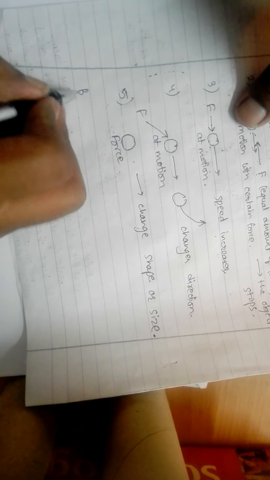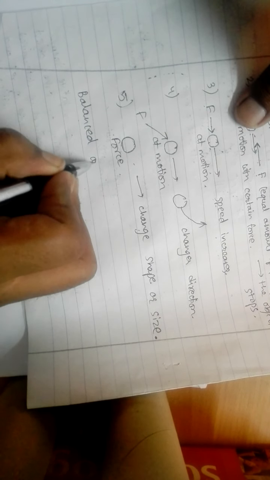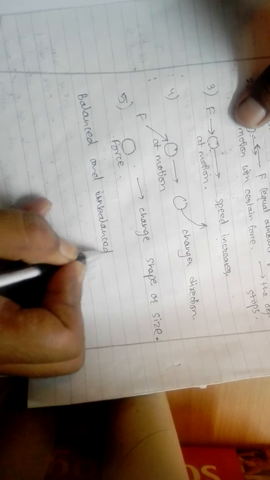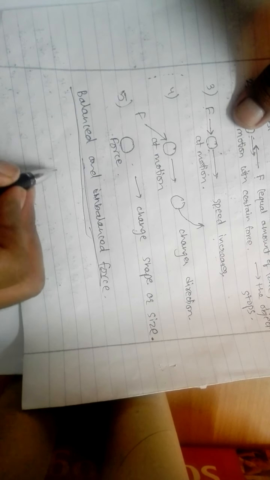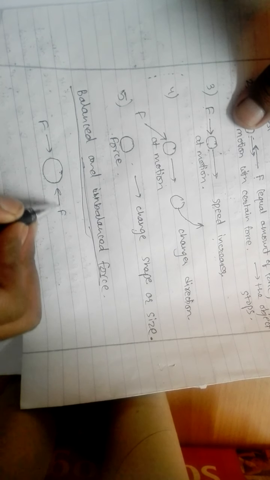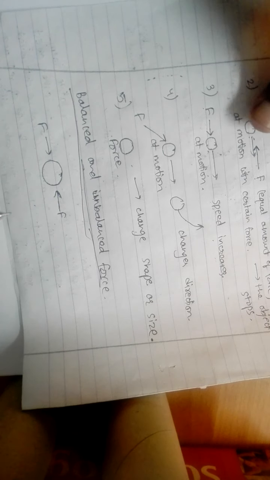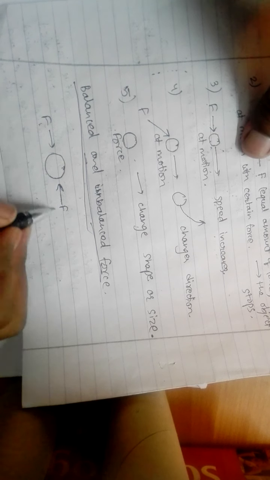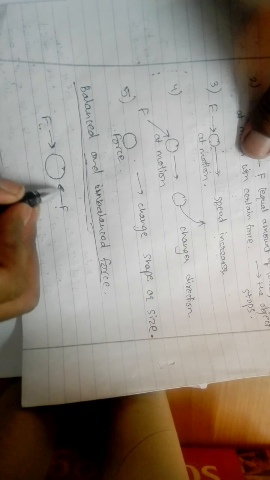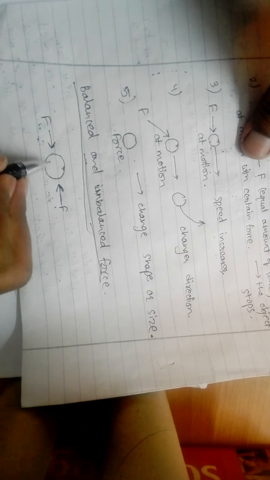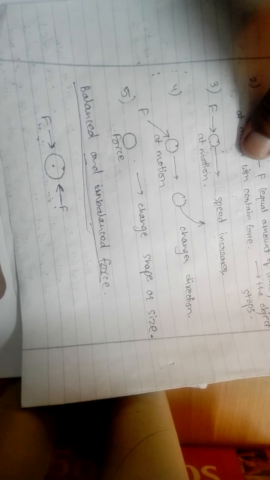Okay, let's discuss next balanced and unbalanced force. On any object you can see in your surroundings, there are always two kinds of forces acting on it. If the two forces are in opposite directions and they are the same in magnitude, then the object does not move at all.